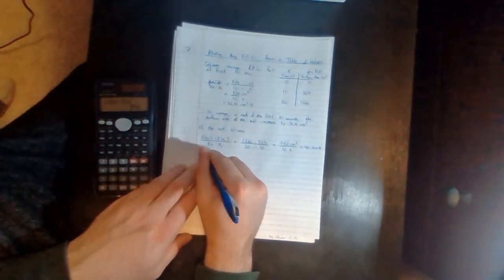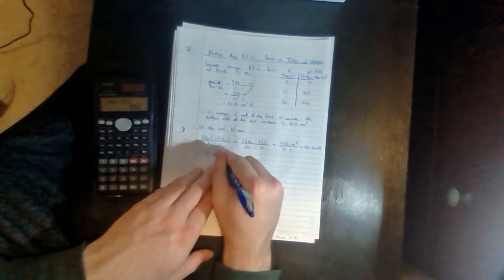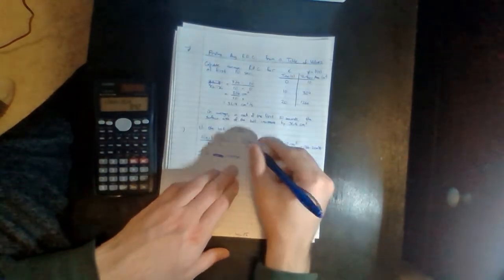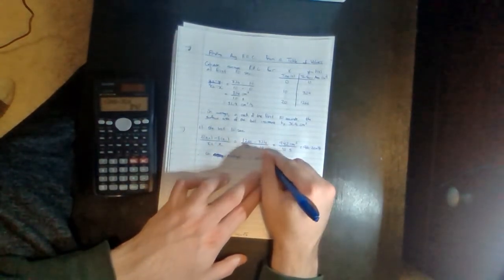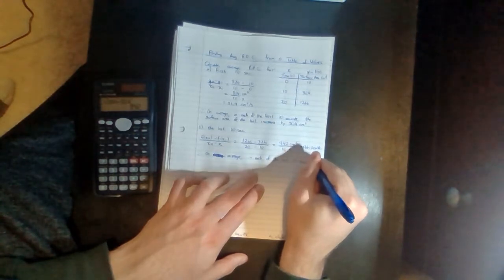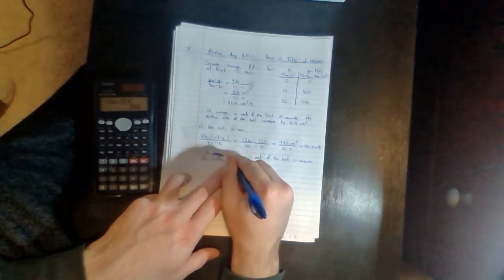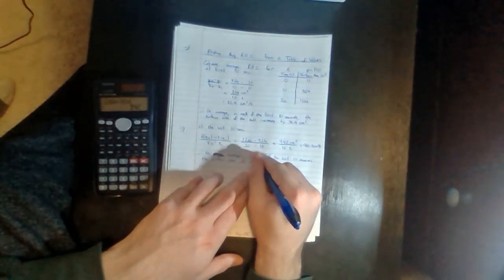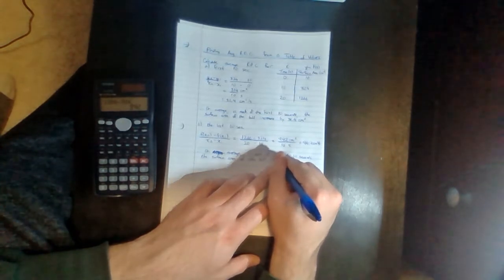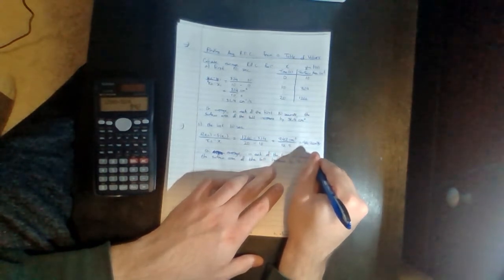So again, this is on average, not necessarily every single second, but on average, in each of the last 10 seconds, the surface area of the ball, we're still increasing because it's positive, but that surface area is going to increase by 94.2 centimeters squared every second on average.